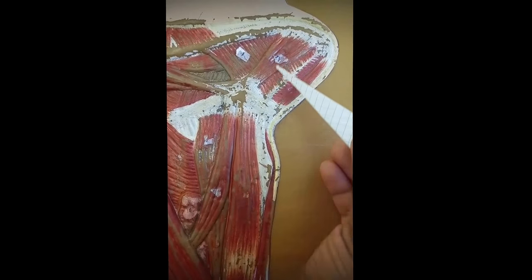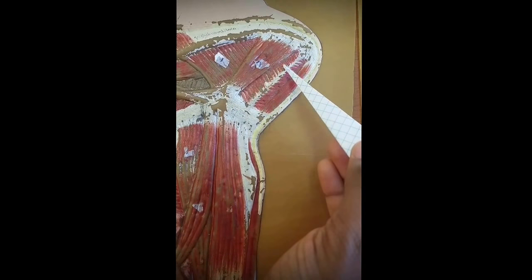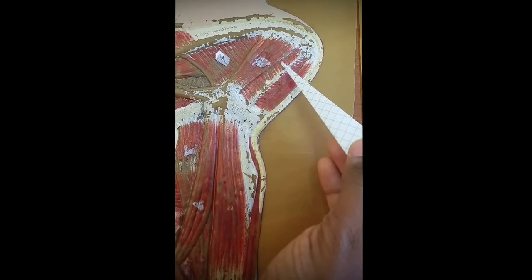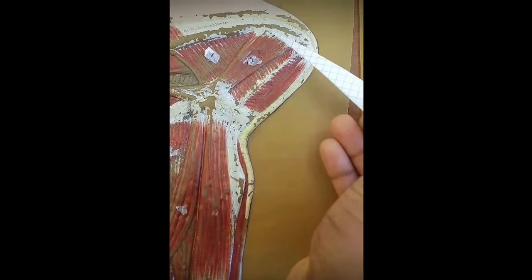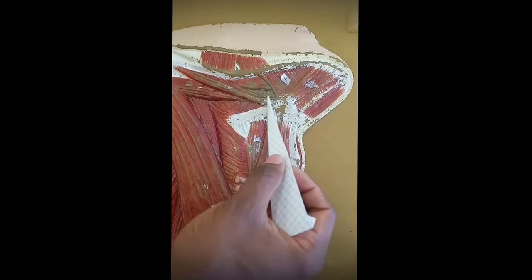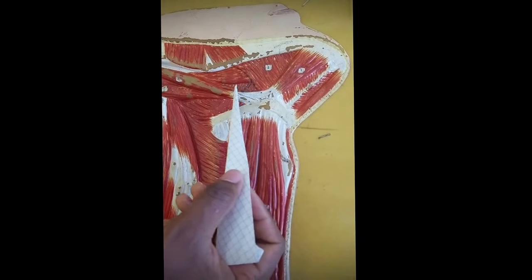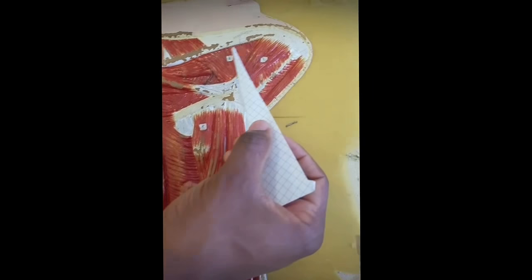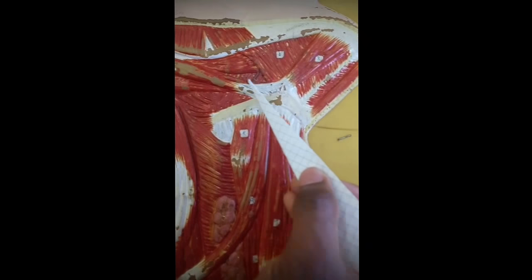The mylohyoid helps to elevate the hyoid bone towards the base of the tongue. The geniohyoid also helps to elevate the hyoid bone, and this also helps to depress the mandible, bringing it down a bit. Here we have the musculus hyoglossus. Here you can also see musculus hyoglossus, musculus mylohyoid, and geniohyoid.